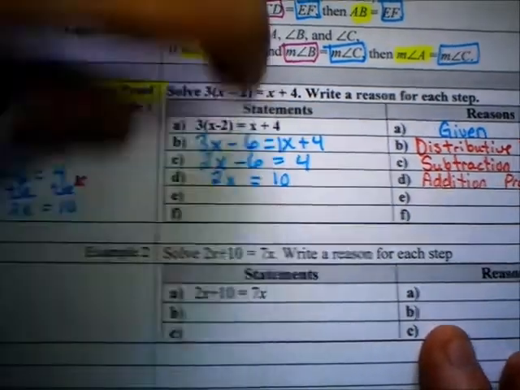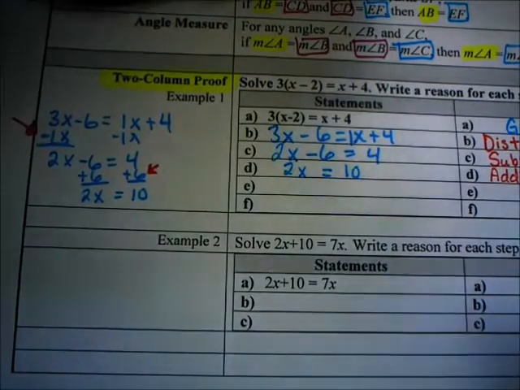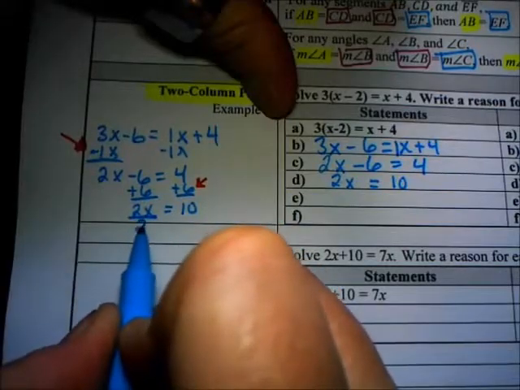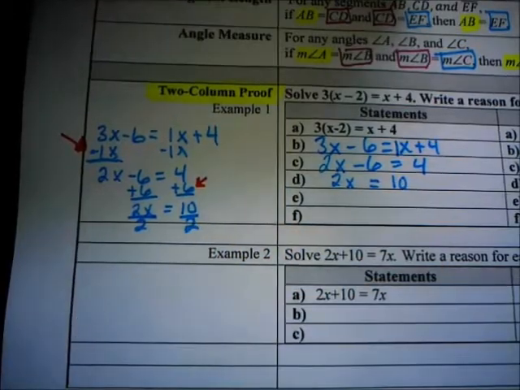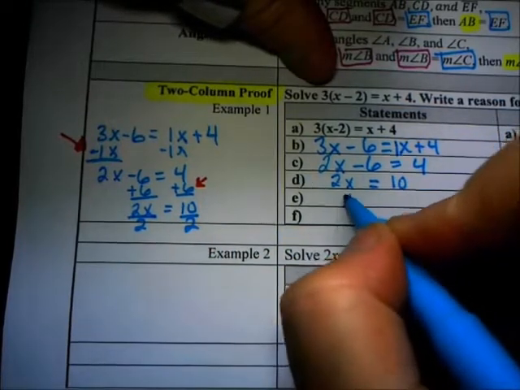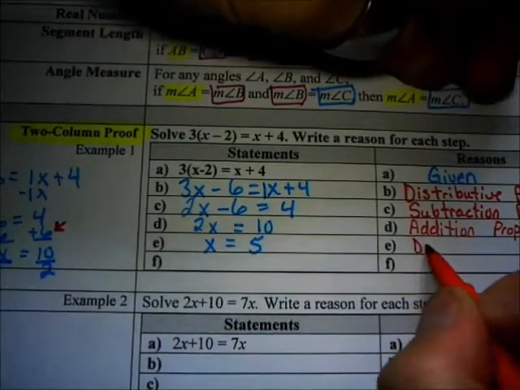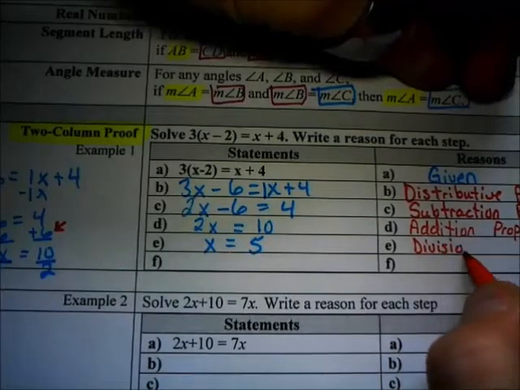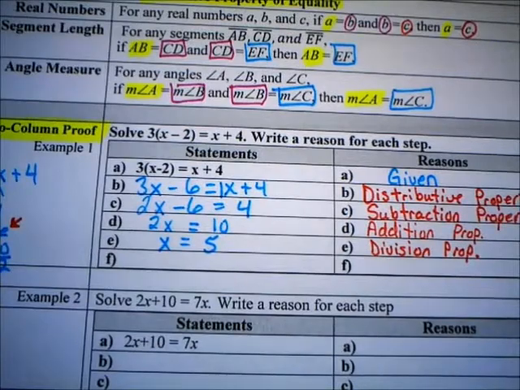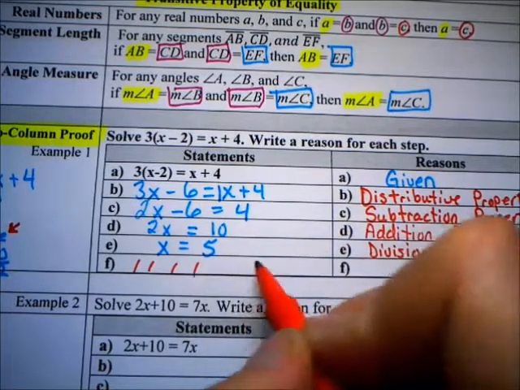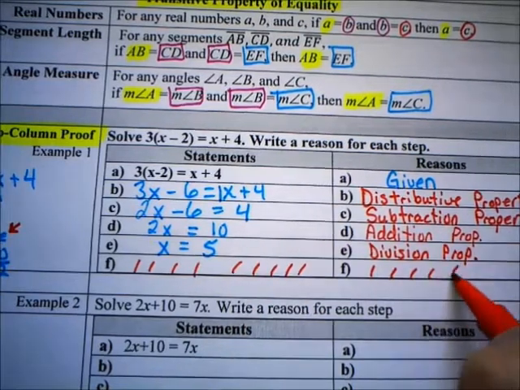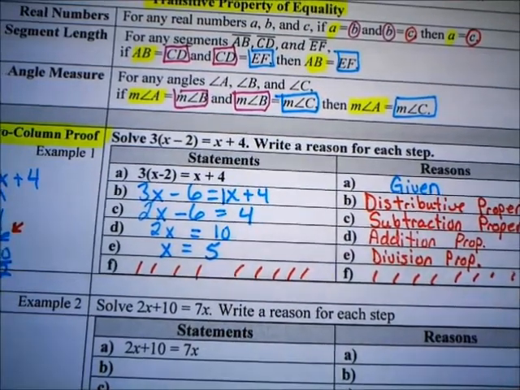Okay, and now if I'm at my problem, I would next divide both sides by 2 and end up with x equal to 5. And this is the division property. Okay, I have solved it, and I actually did not need this extra step. I was guessing when I made the table on your notes how much you would need, and you don't need that extra step.